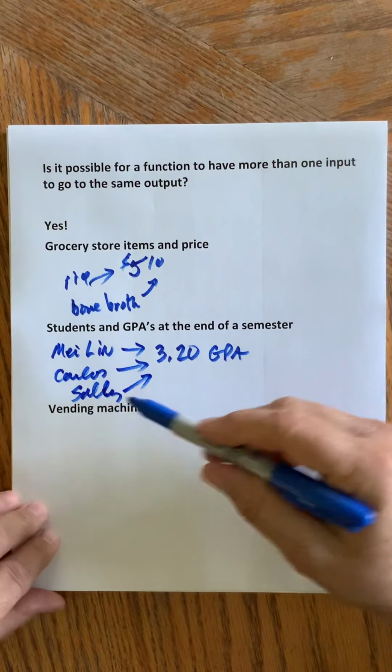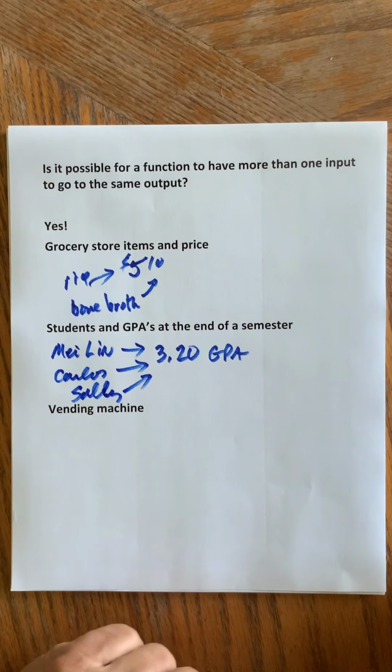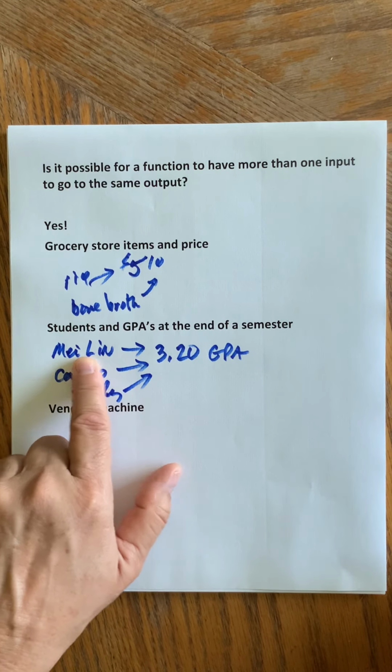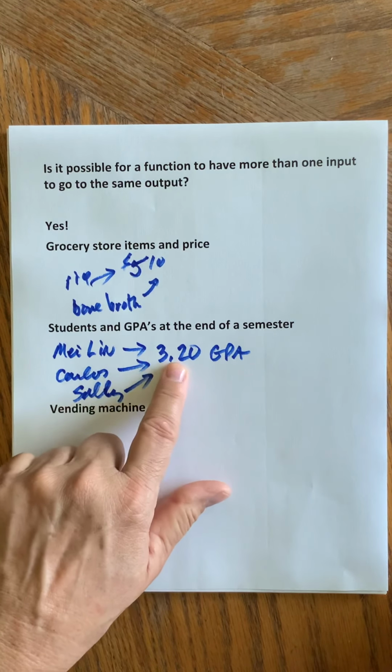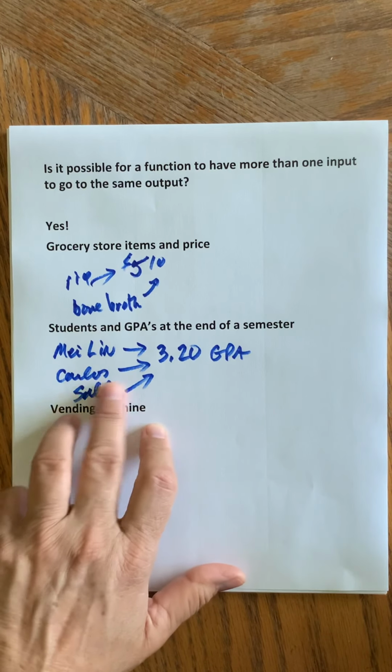So there are several inputs that go to the same output. But here's the key. The reason it's still a function is, if I look at this input, is there only one output? Yes, Maylin only had one GPA at the end of the semester. Carlos only had one GPA.